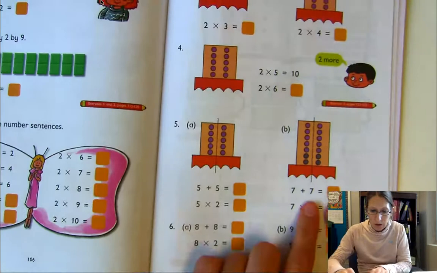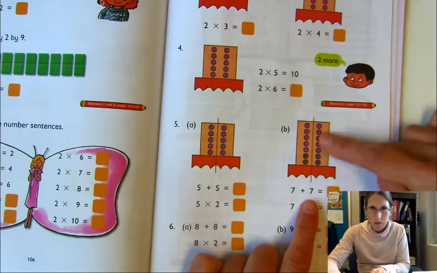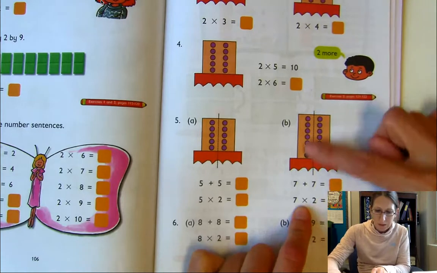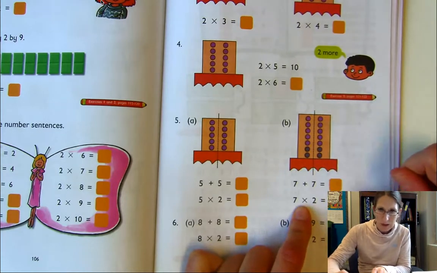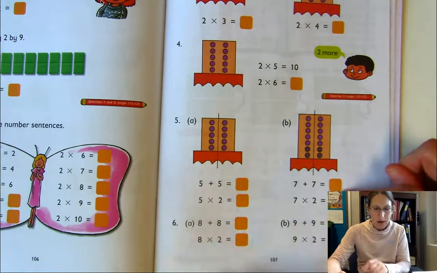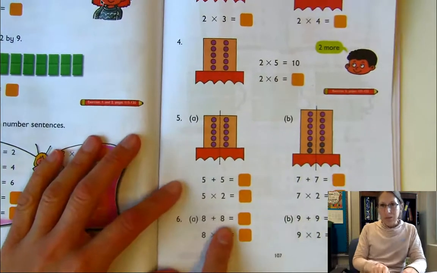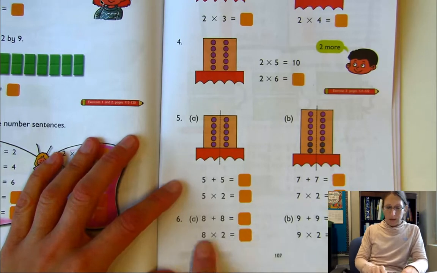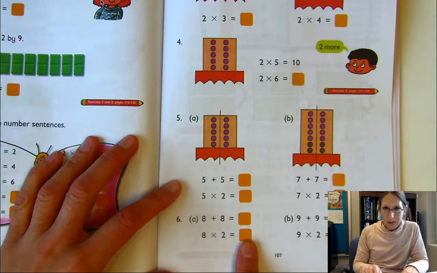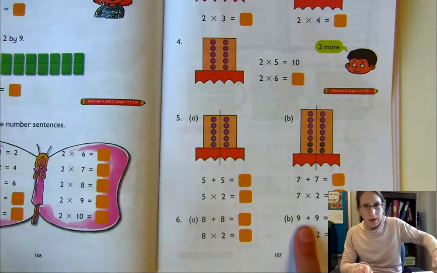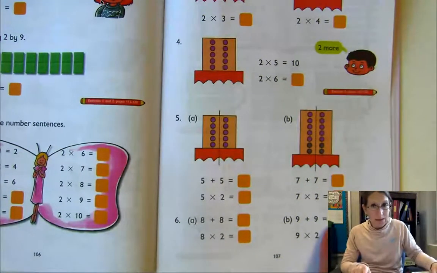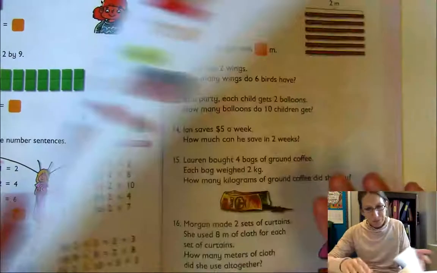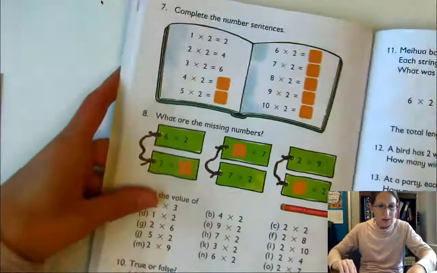What about this one? Here we have 7 plus 7. Is that 14? And 7 times 2 is also 14. So these are the same. They have the same answer. If we know 8 plus 8 is 16, what's 8 times 2? 16. If you know 9 plus 9 is 18, what's 9 times 2? Also 18. Nice work.